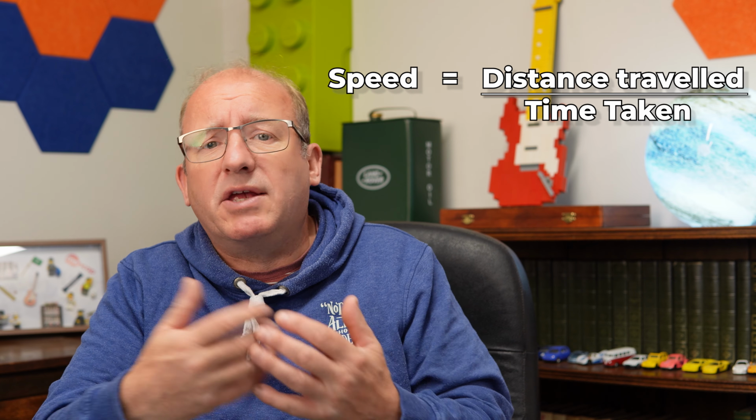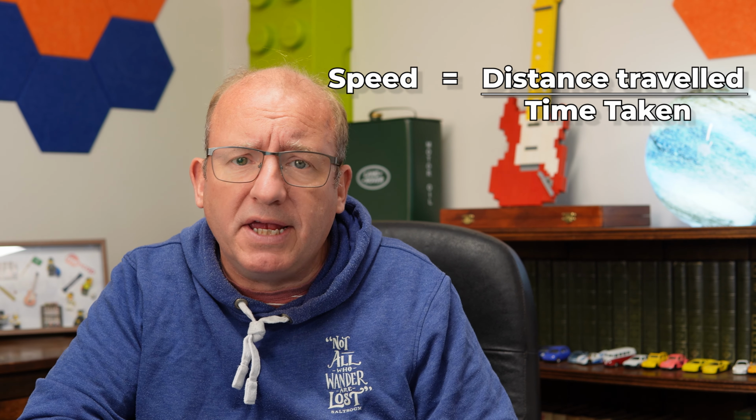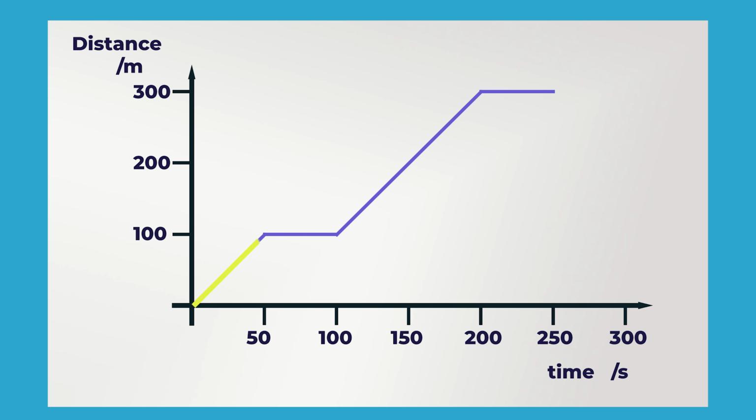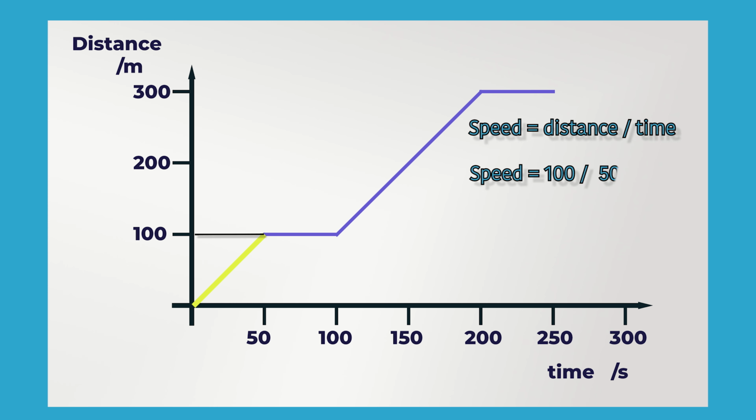If we want to calculate speed, we do speed equals distance travelled over time taken. So for the first 50 seconds of our journey, the distance travelled is 100 metres and the time taken is 50 seconds. 100 divided by 50 gives us 2 metres per second.